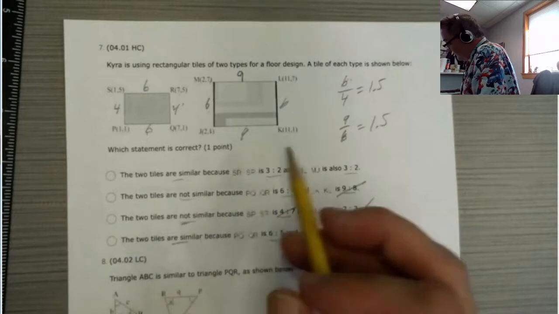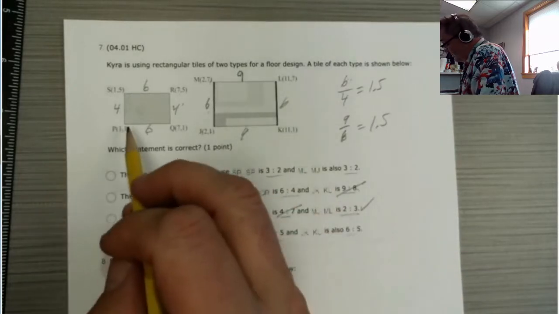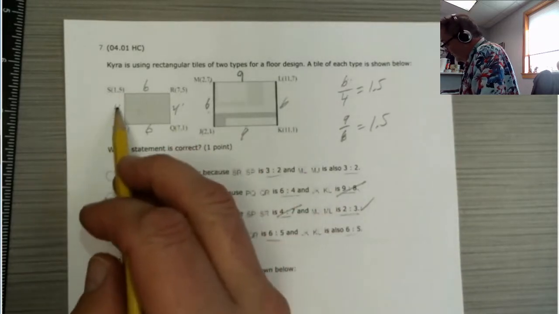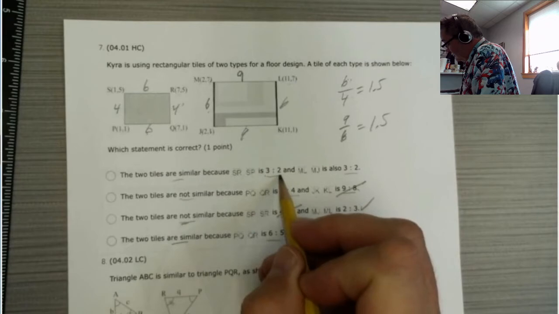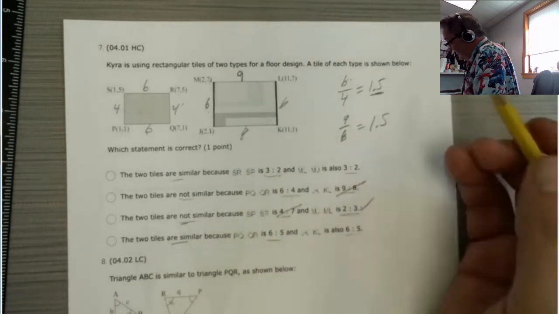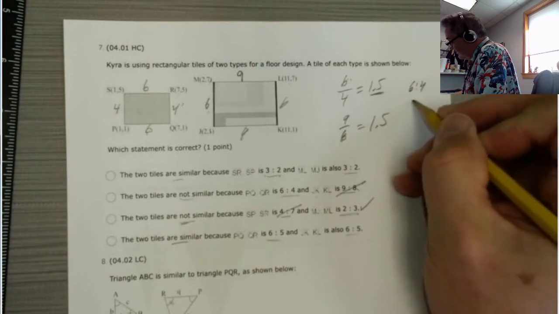Let's check the similar ones. SR to SP. SR is 6. SP is 4. So that'd be 3/2, which is 1.5. All right, 1.5, 3-2. 3-2, 6-4 is the same as 3-2.